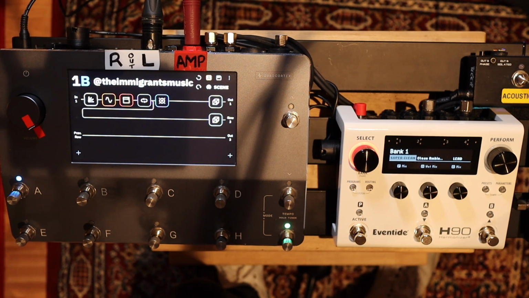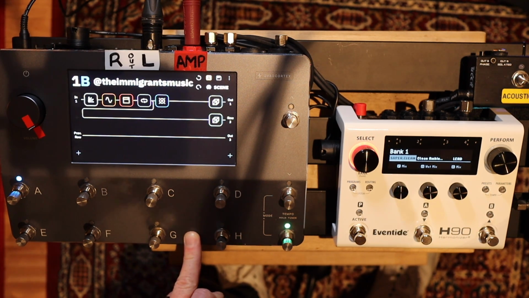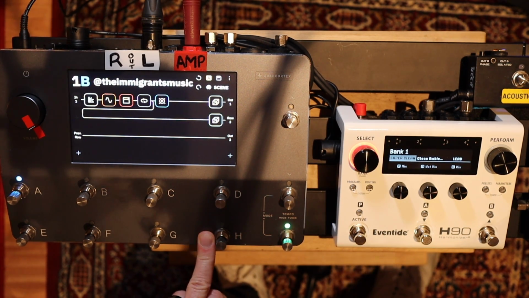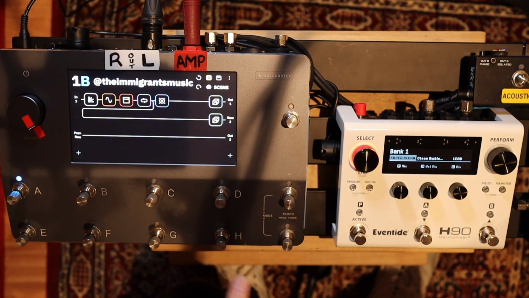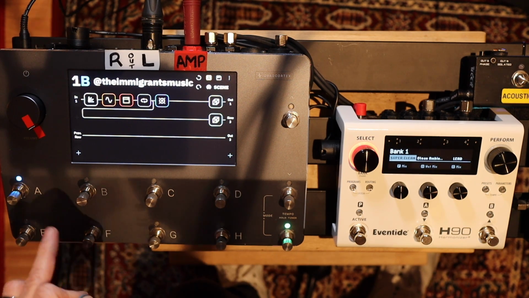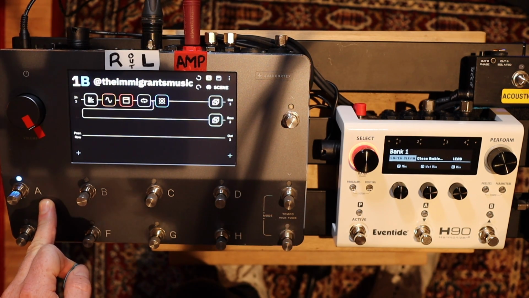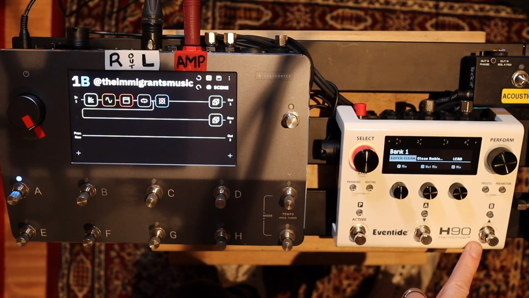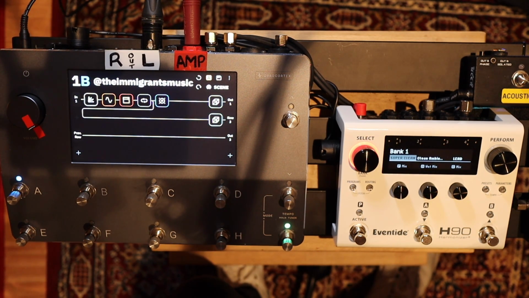I wanted to make a short video on a problem that I came across last night with my fly rig when I'm interfacing the Quad Cortex with the new Eventide H90. Basically, when I went to a lead channel on the Quad Cortex, I could get it to choose the right program on the H90, but when I switched back to a different scene on the Quad Cortex, it would leave the H90 in the active position, which you would then have to physically press off here in order to get your dry signal back without any effects.